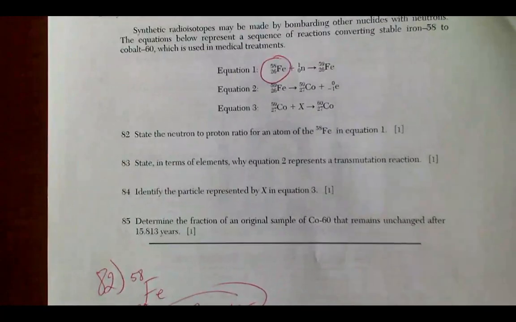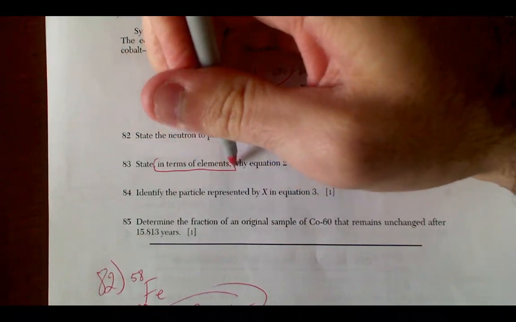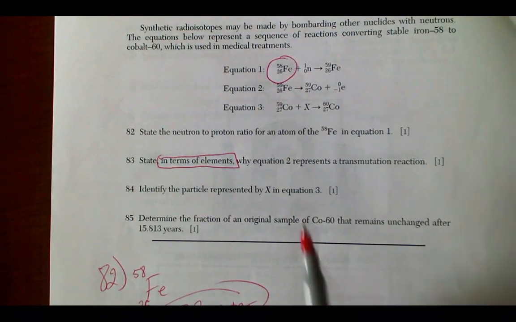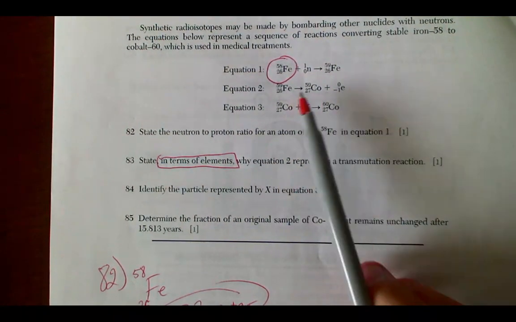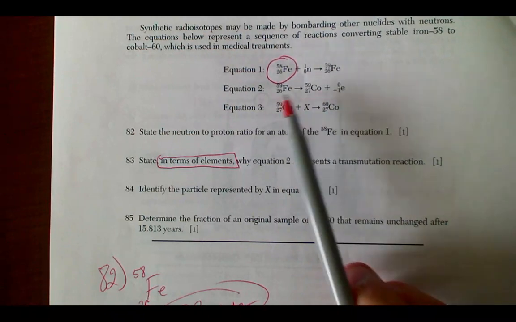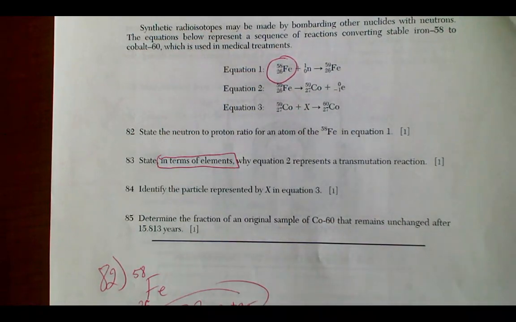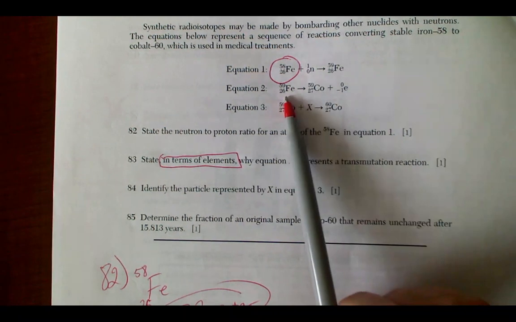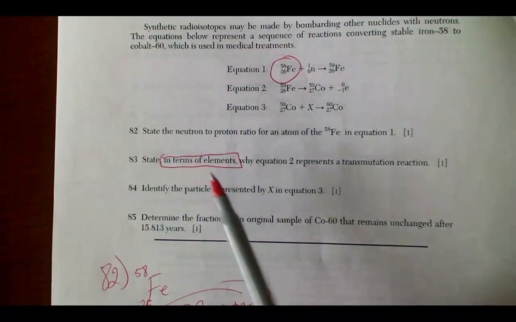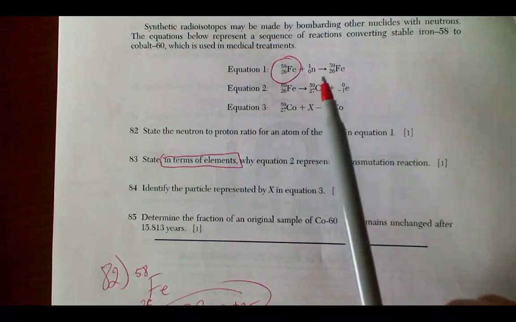83 says, state in terms of elements, so we've got to address elements, why equation 2 represents a transmutation reaction. What are elements doing here? Transmutation means you're turning one thing into something else. It's not that you're moving pieces around, you're making a completely different substance, a completely different element. Iron is turning into cobalt. In terms of elements, one element is turning into another element.